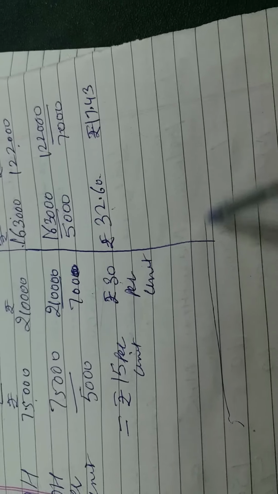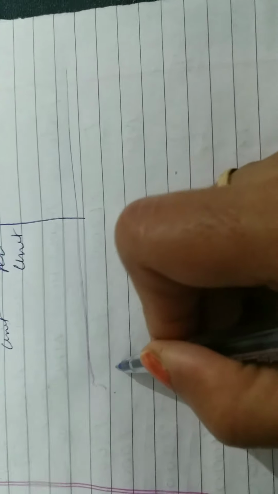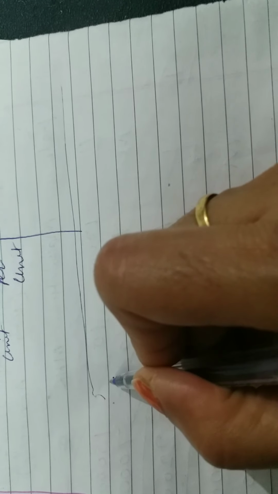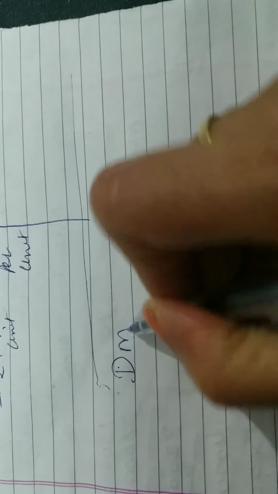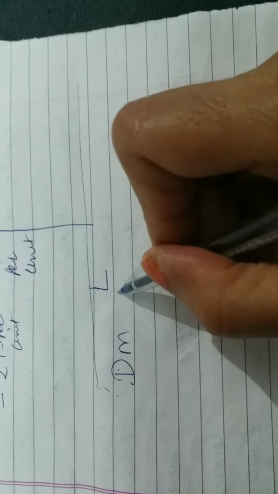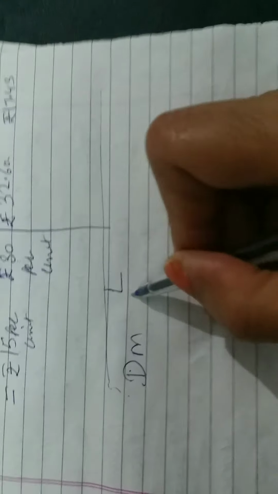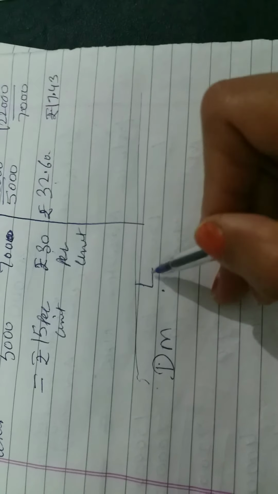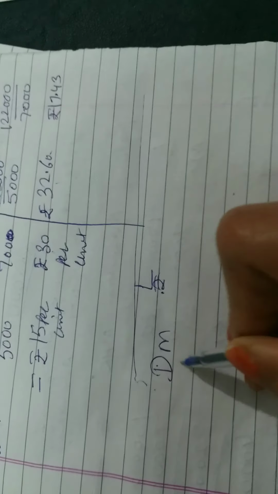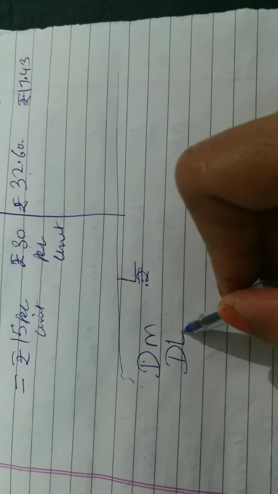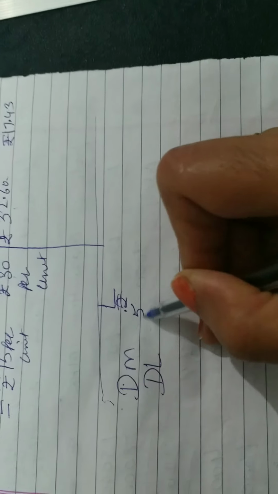You know how it matters is, let me take an example. Suppose the direct material for L, we assume that it is the direct material cost for L and the direct labor cost also, let me assume. So I take example 50 rupees per unit.